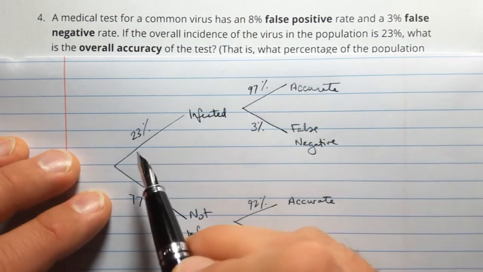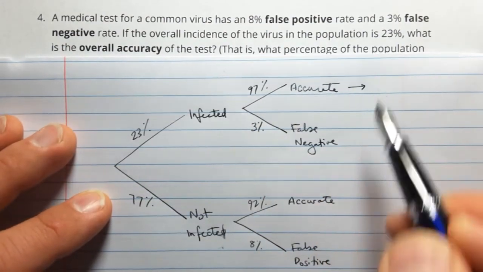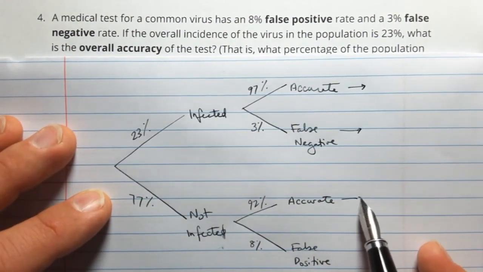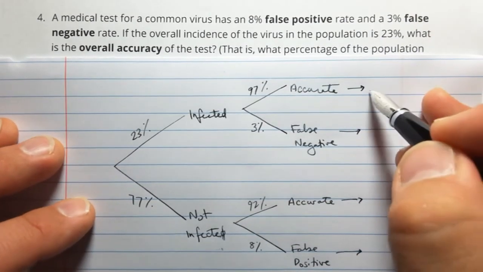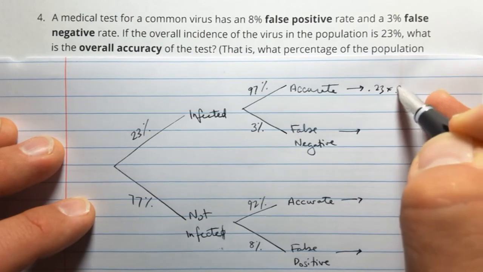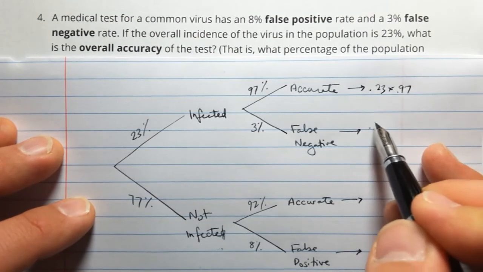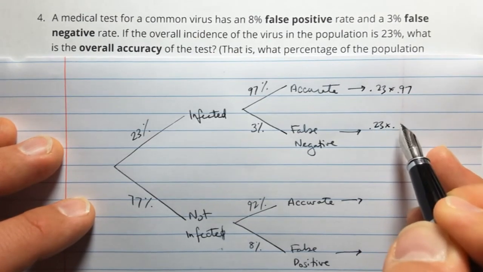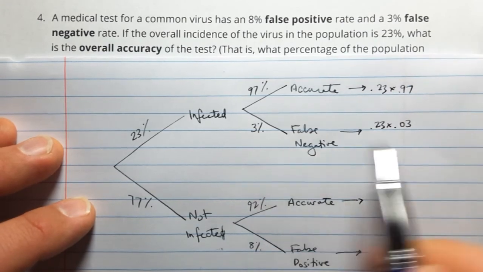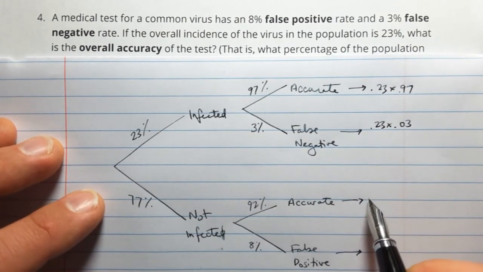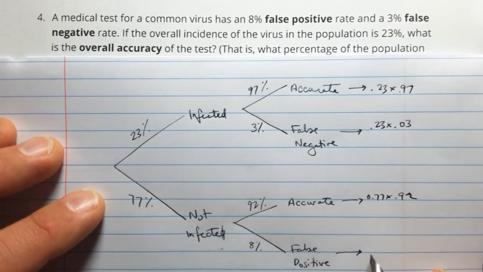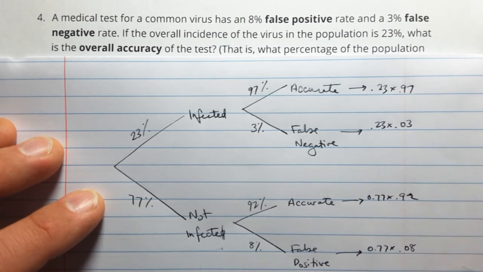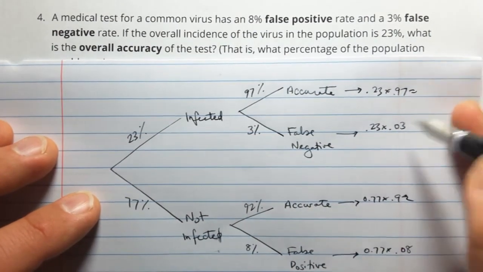Okay, so let's see the overall probability for each of these scenarios. I'm going to multiply 0.23 times 0.97. This will be 0.23 times 0.03, that's 3%, don't forget the 0 there. 0.77 times 0.92, and 0.77 times 0.08. I'll just multiply all those right now.